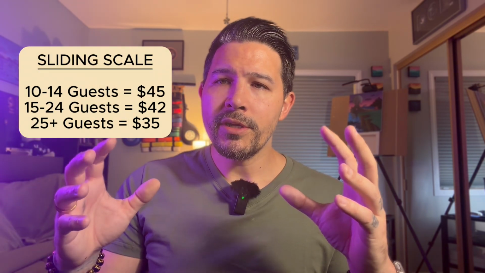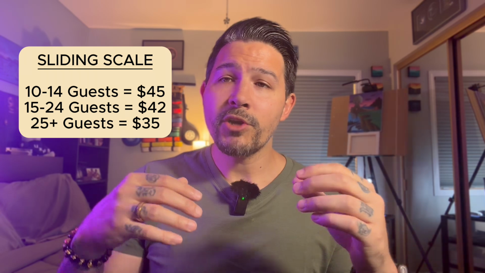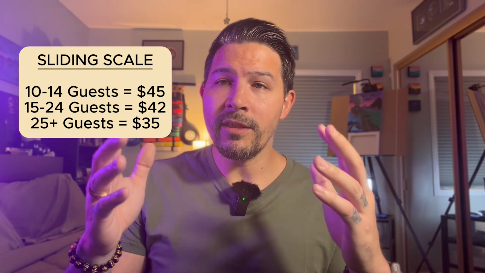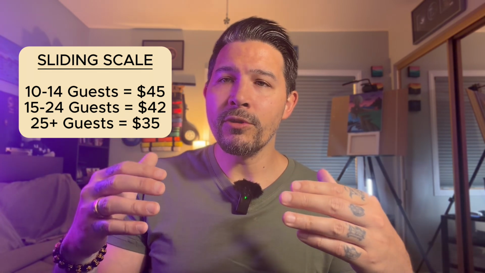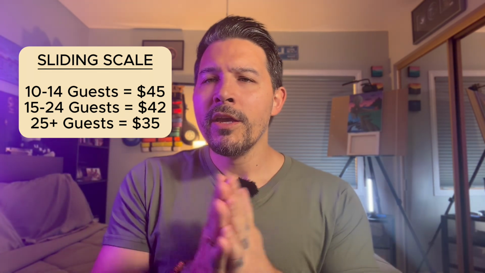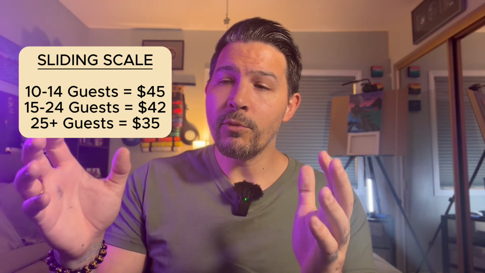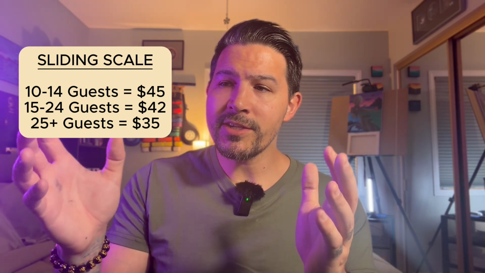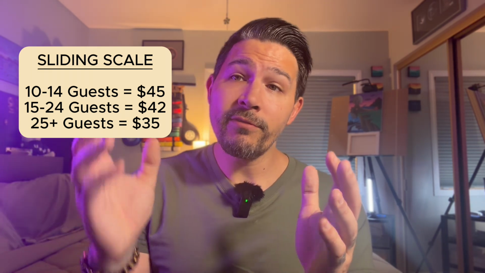The other rule or method I recommend is that your biggest group size price tier should be the minimum that you're willing to teach for. So say you charge $35 per person, and that's what you're normally charging, but you want to make that your lowest price tier. So say you work your way back. Okay, it's $45 per person for 10 to 14 guests. Say it's $42 per person for 15 to 24 guests. But for 25 or more guests, it's $35 per person.